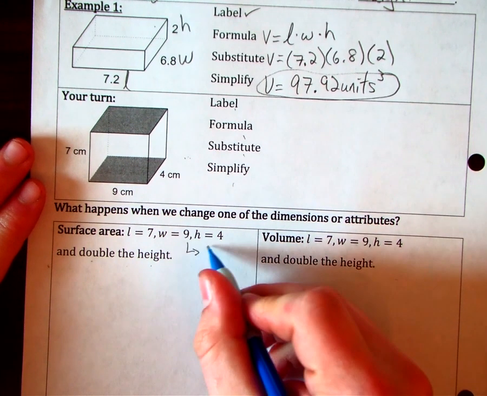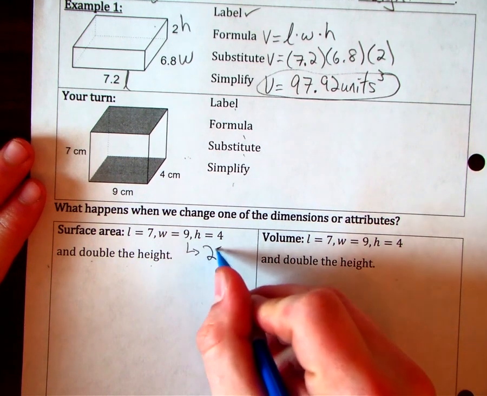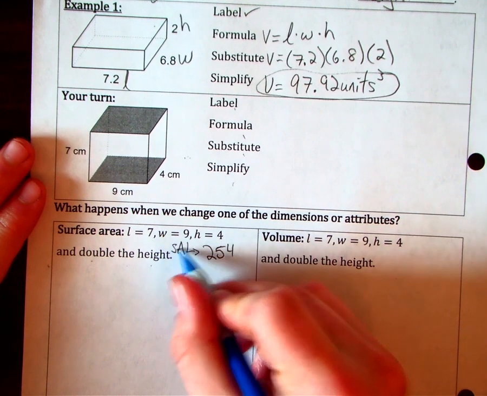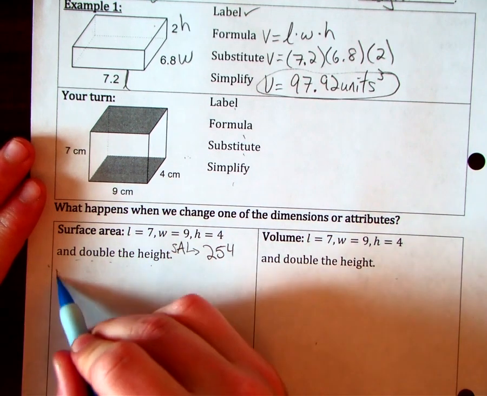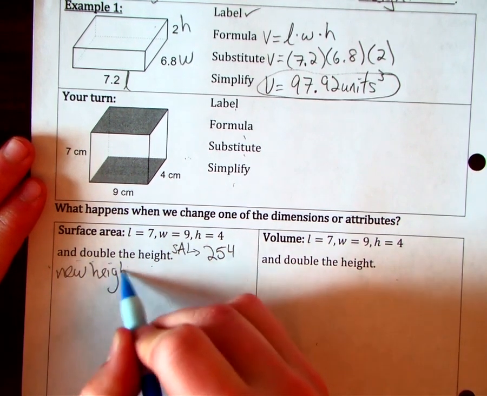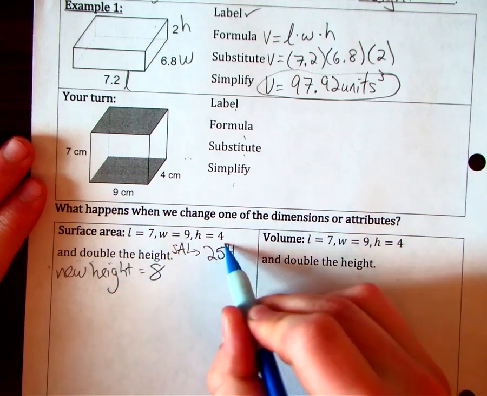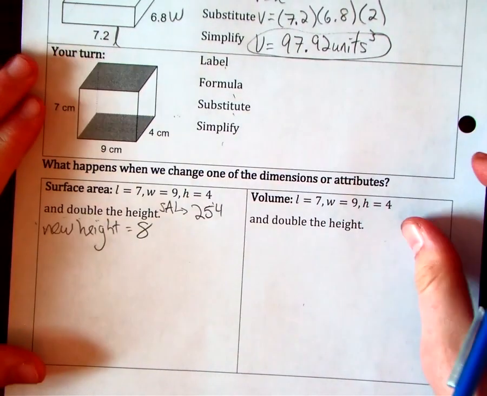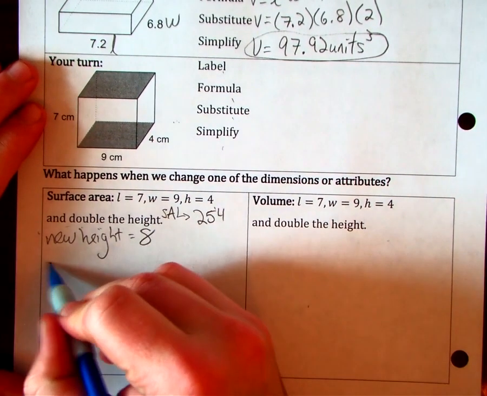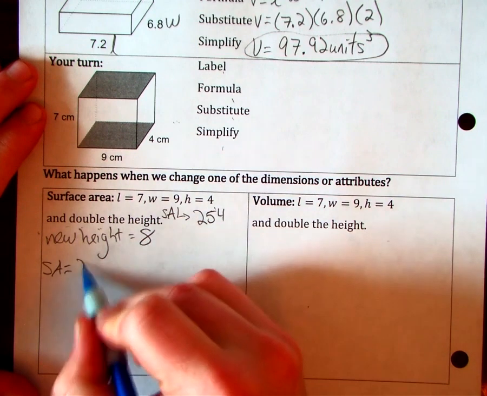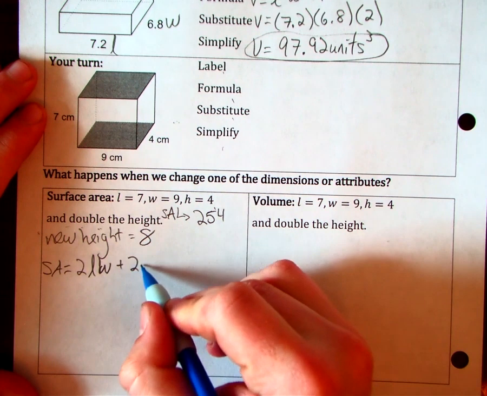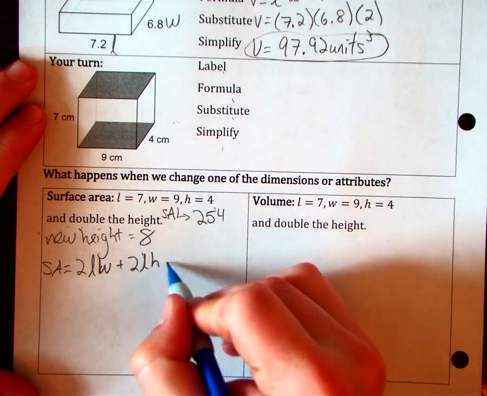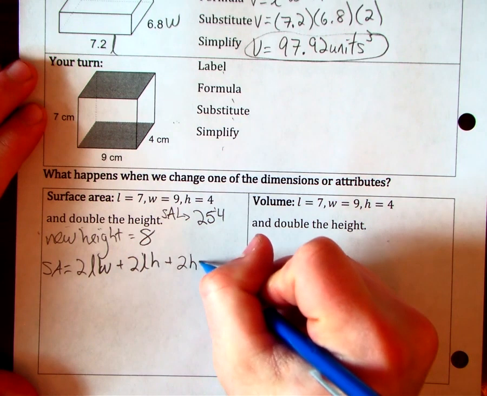So on the front, it said our surface area was 254. That was that surface area on the front. But now let's see what happens when we double the height. So our current height was 4. That means our new height is 4 doubled, which is 8. And so again, similar setup, we now have to solve for the surface area of this new prism. So we're going to say the surface area is equal to 2 times the length times the width, plus 2 times the length times the height, plus 2 times the height times the width.